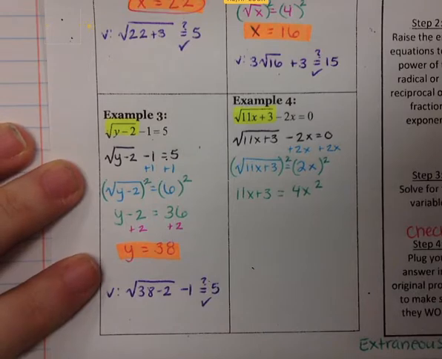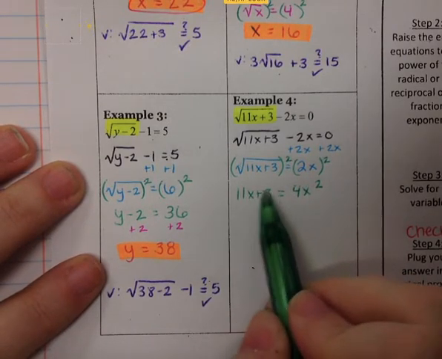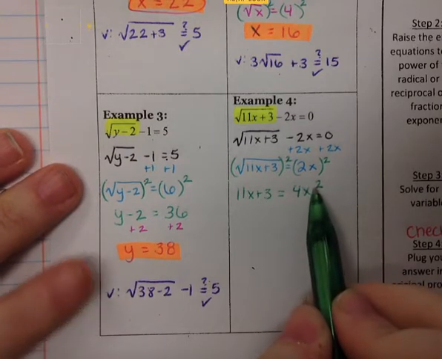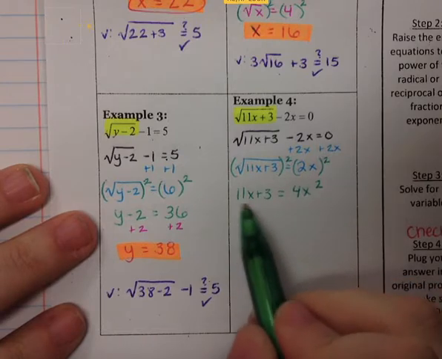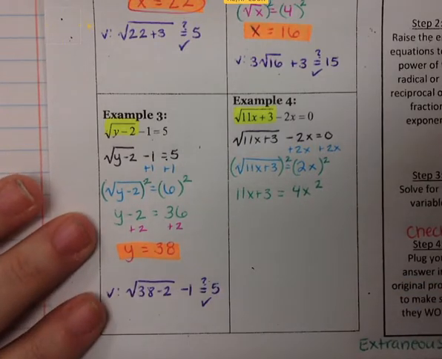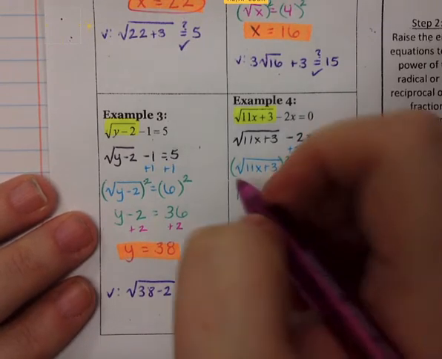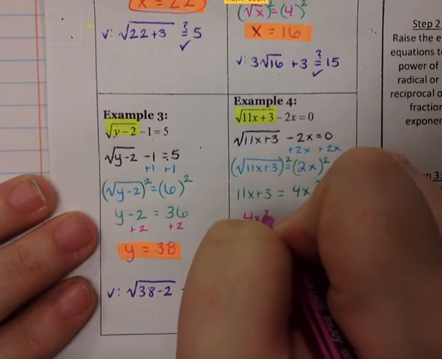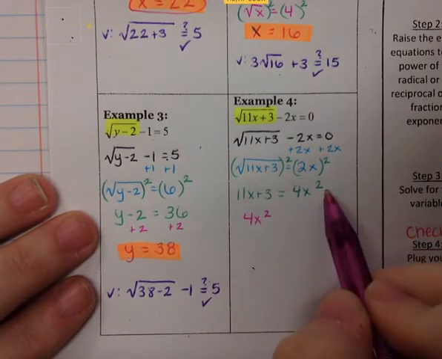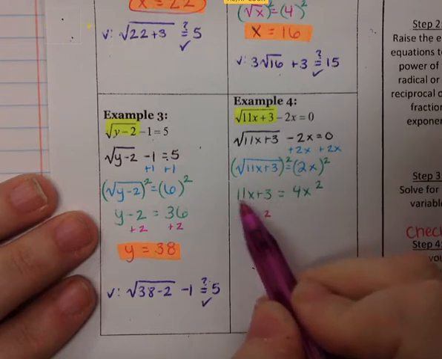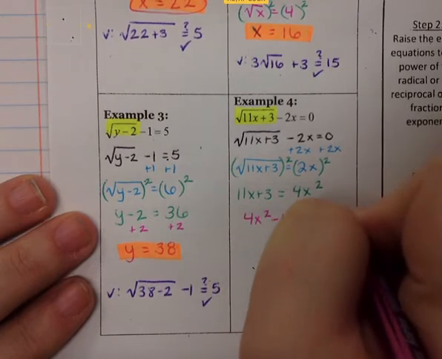So now we have a quadratic term, a linear term, and a constant term. Since we have a quadratic, it should be equal to 0. So what we want to do is take this and solve a quadratic. I want to get my quadratic equal to 0. My quadratic term is positive, so I want to keep that positive 4x squared. But I needed to move my linear and constant term to the other side, so I know I'm going to have a negative 11x and a negative 3, and that will equal 0.